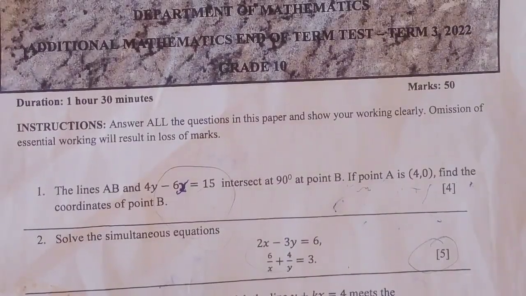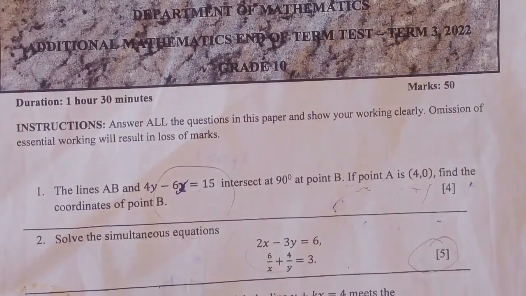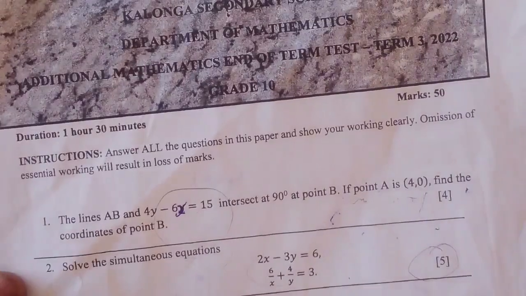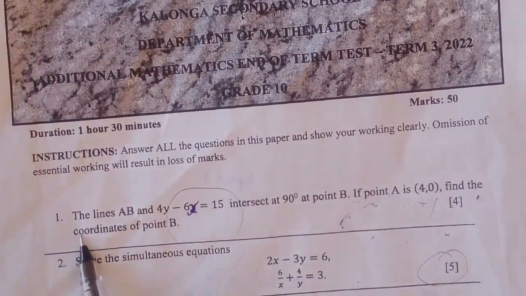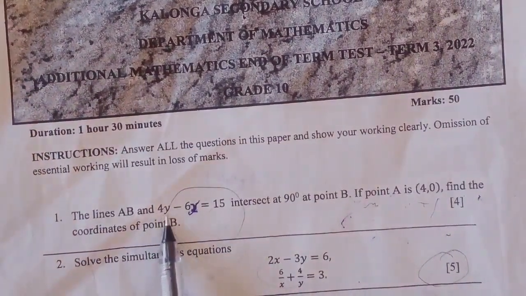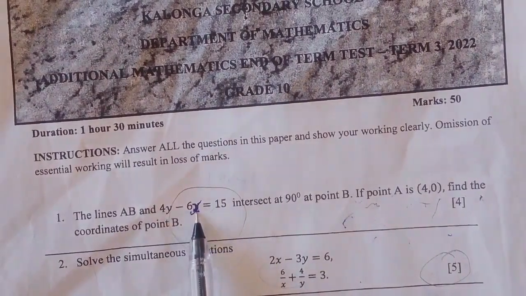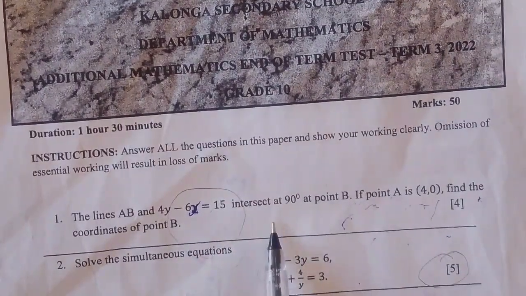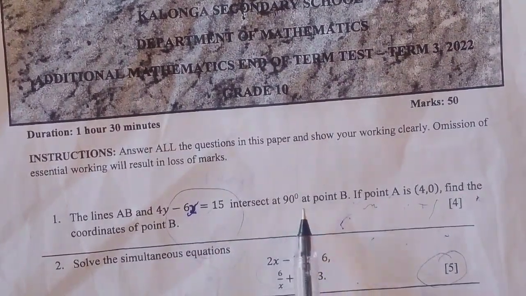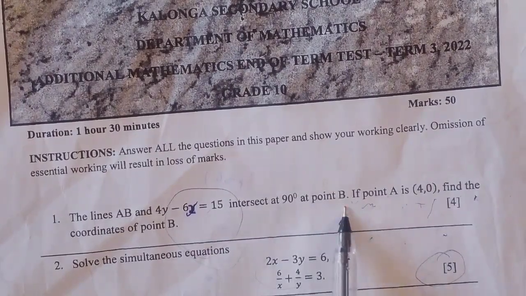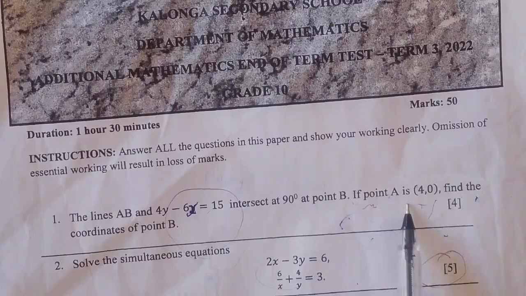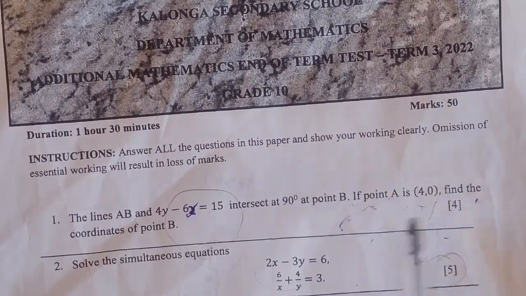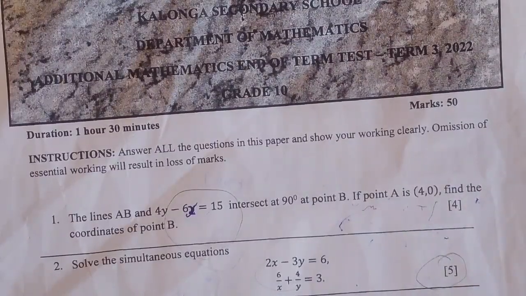Okay, so let's do one question in this paper. So let's start with question 1. Question 1 reads: the line AB and 4y minus 6x equals 15 intersect at 90 degrees at the point B. If point A is (4, 0), find the coordinates of point B.